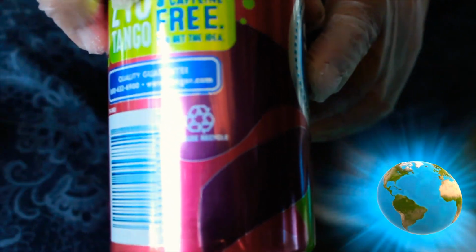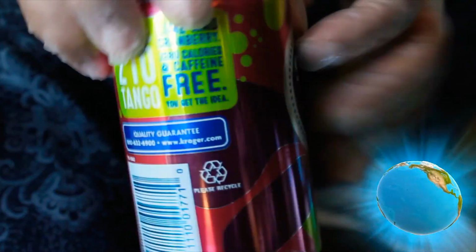It's got to go. I drink soda. Well, it's soda water. And let me look here. Does it have a symbol? It too has a symbol. It has this triangle. It's made out of tin, so it's a metal. So it can be recycled.